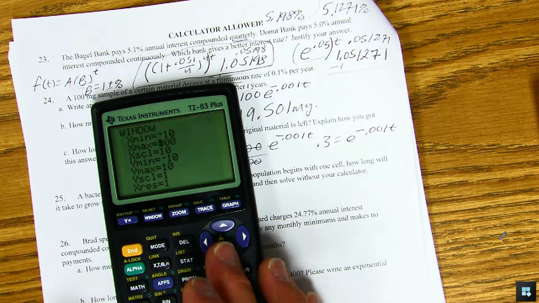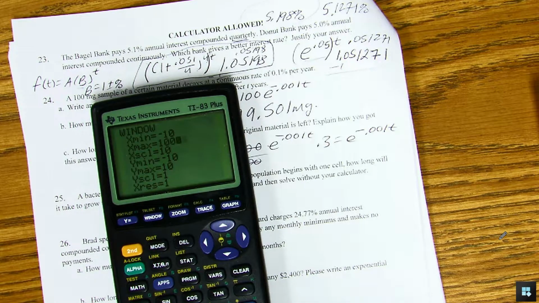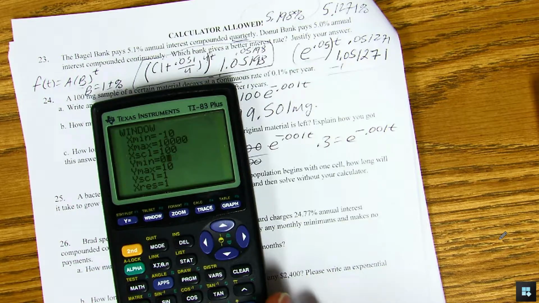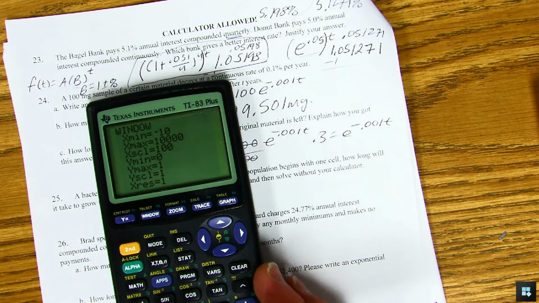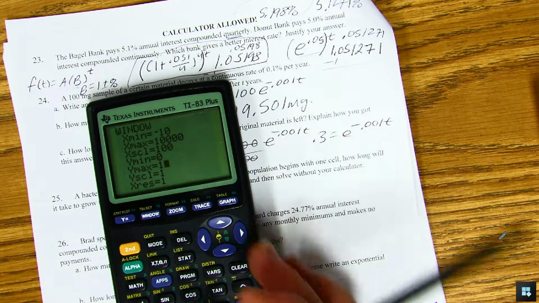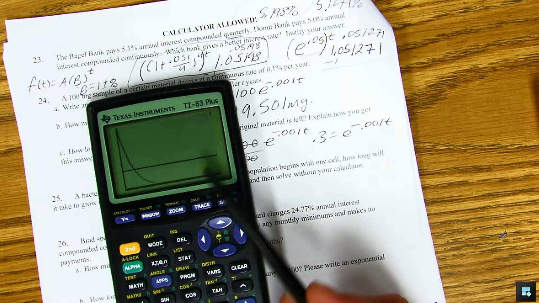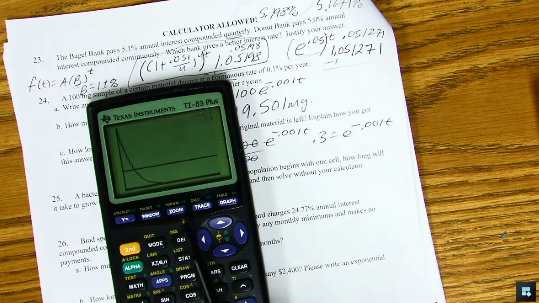Let's go ahead and make this 1,000. Go by hundreds. You know what? We really don't need a negative y min. And let's just go up to 1 so we can see that 0.3 a little bit easier. Now let's graph that. So there's that 0.3 coming in. Hey, we now can see the other graph.